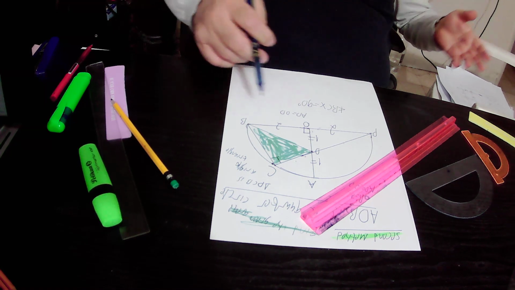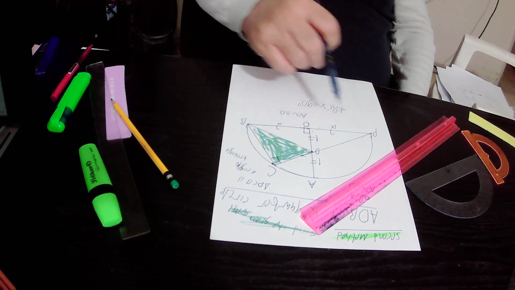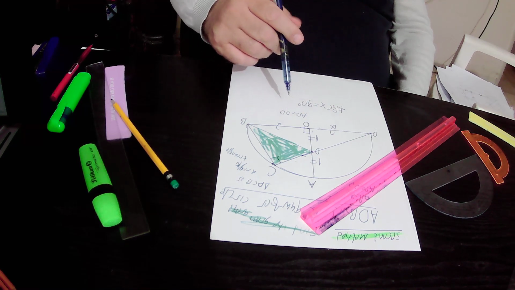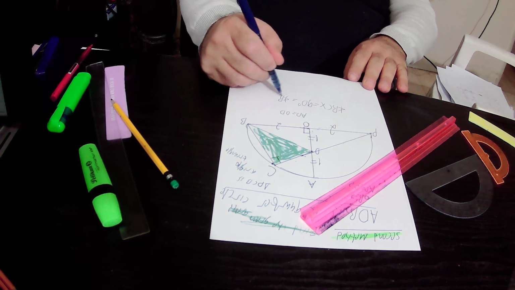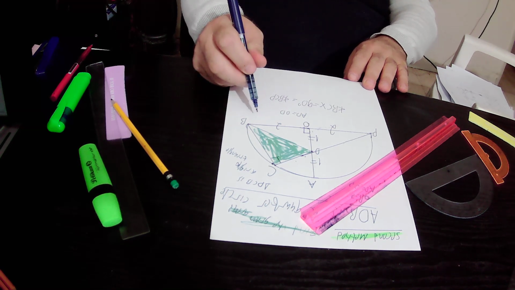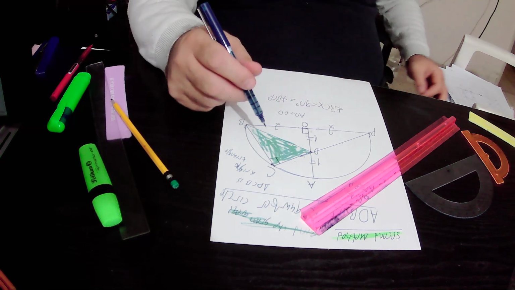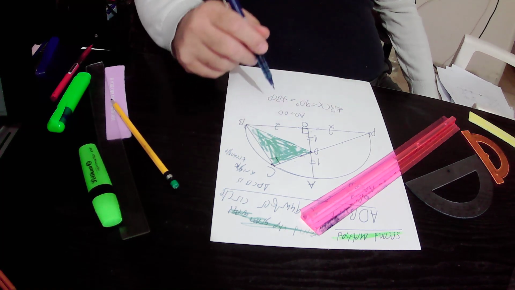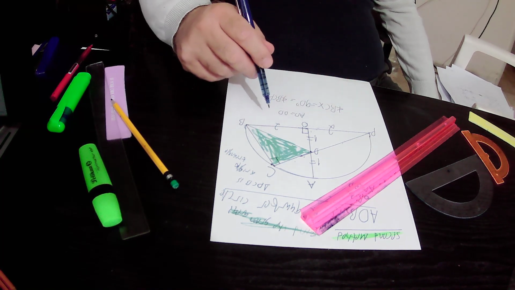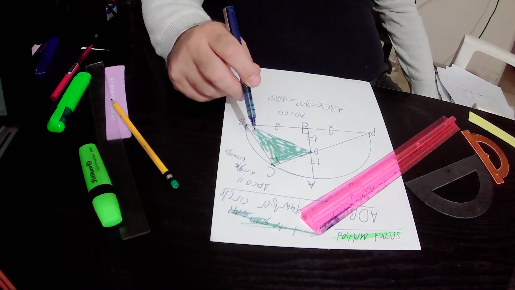That is to say, angle BCX must be equal to angle BCP, because it must rest on the diameter of the circle, and the diameter of the circle or semicircle is BP. Therefore, it must touch point P.